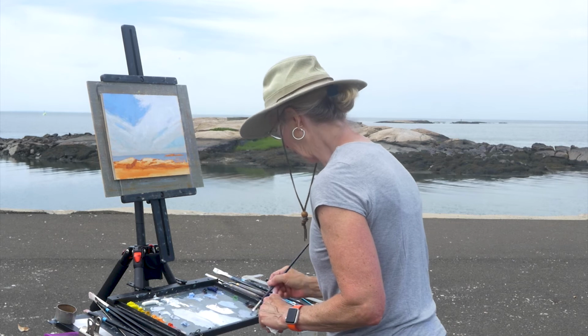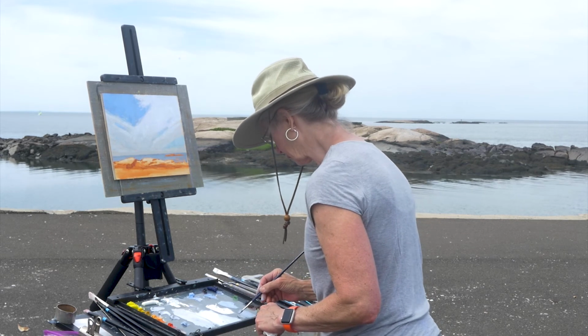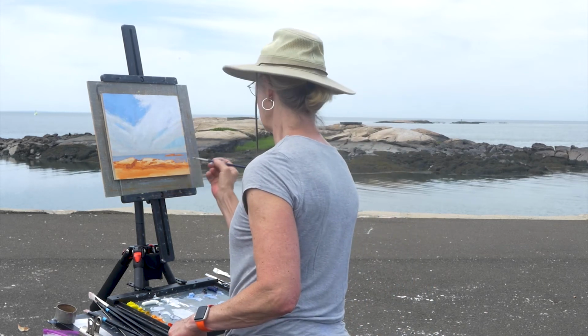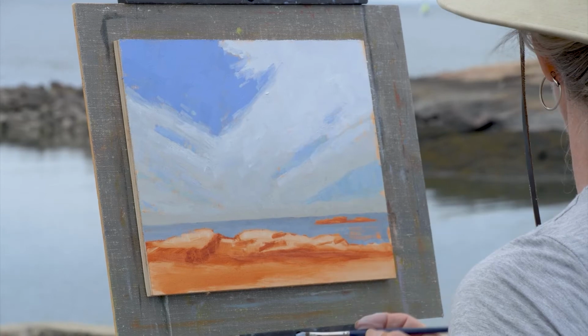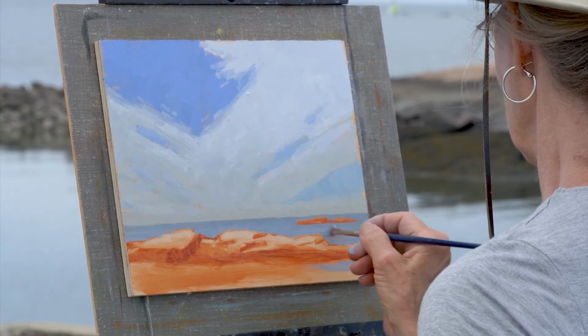So I will be adding a progress of images so that you can see what's happened to the development of the rocks as I go along.